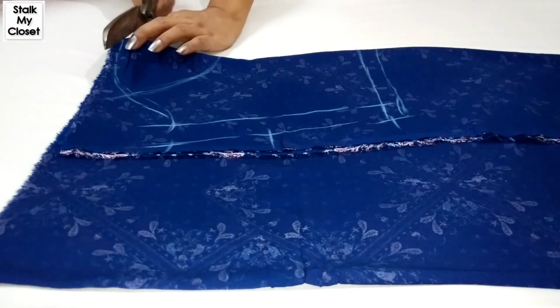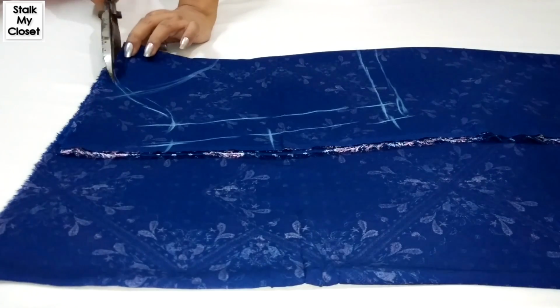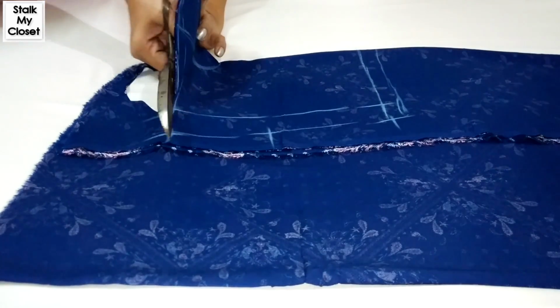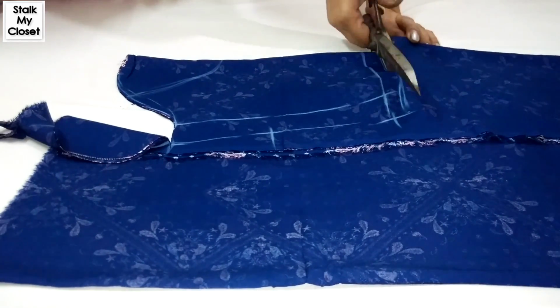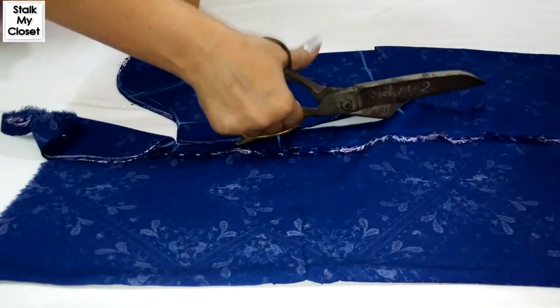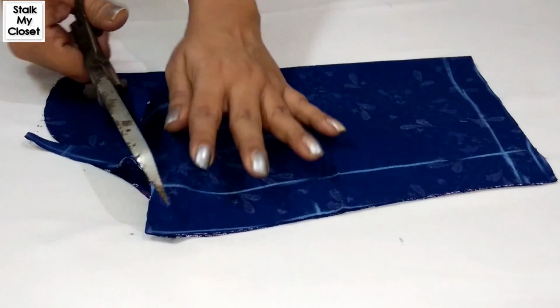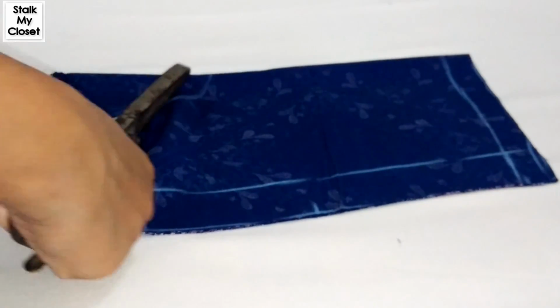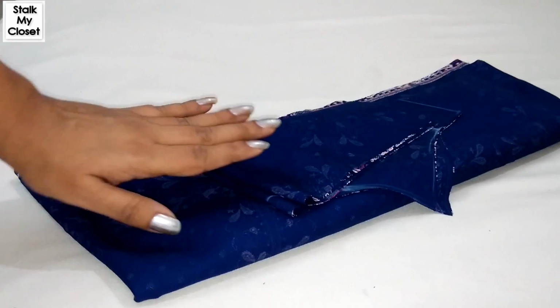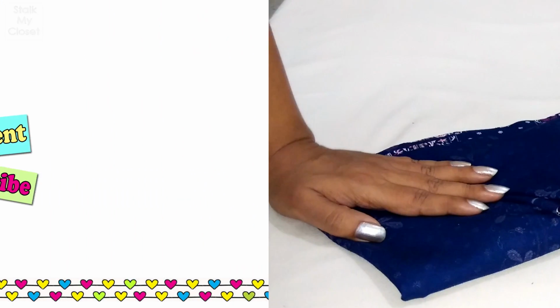And now I'll cut it. So with this, cutting of my maxi dress is completed.